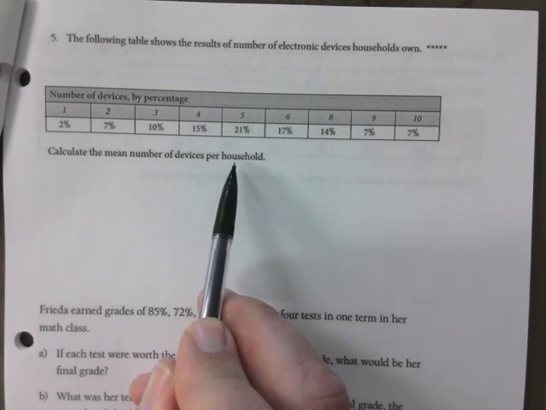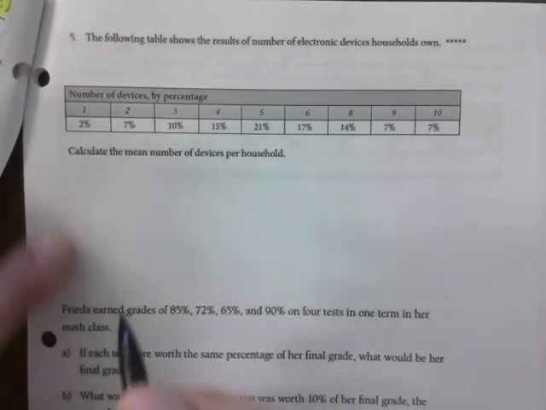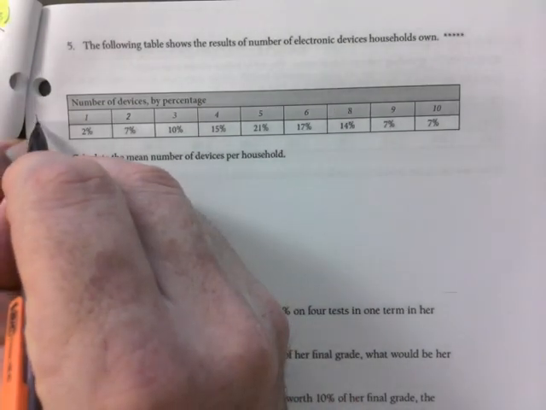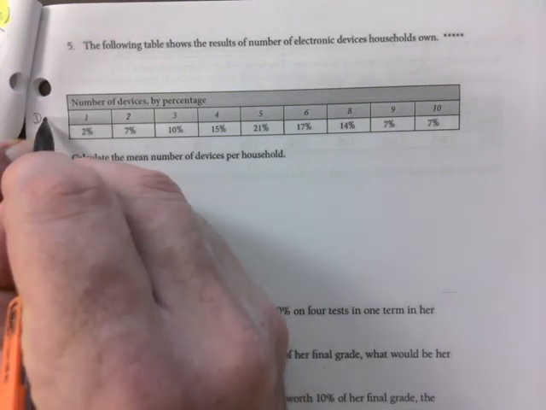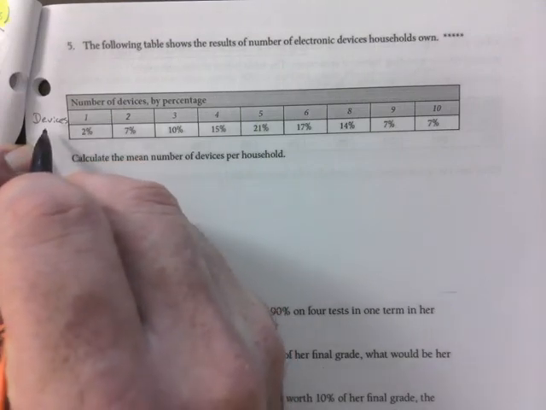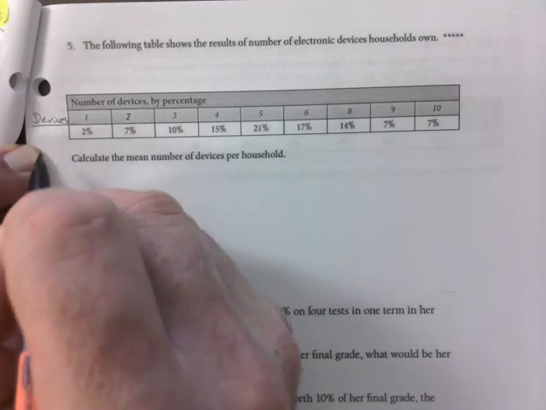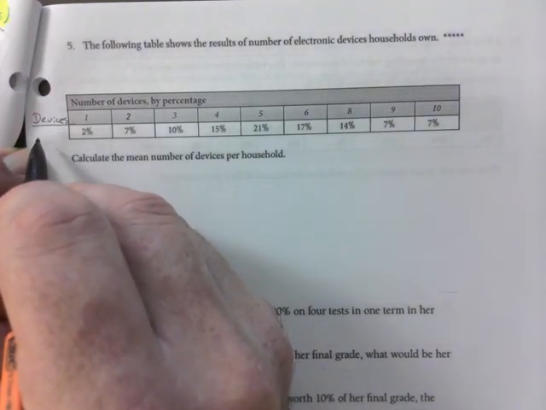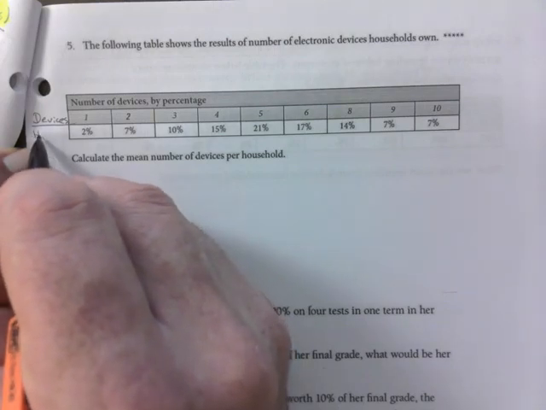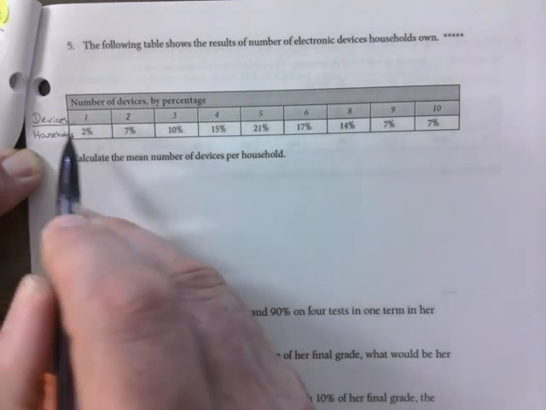And can I just add something here, because I don't think this is the greatest table, but the first row here is supposed to represent devices, right? And then households. Can you write that down? I know it's very small.